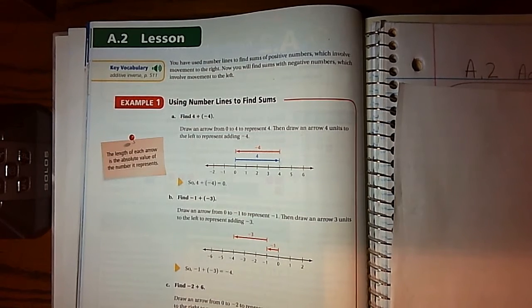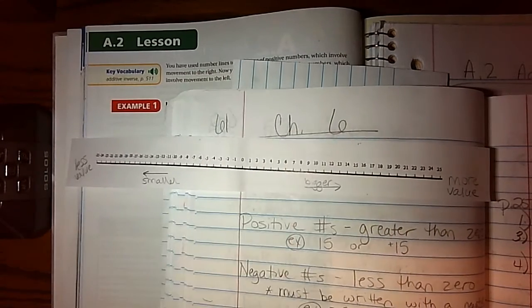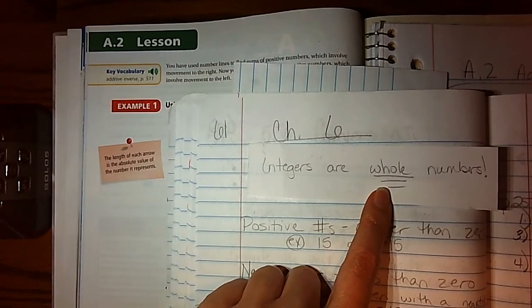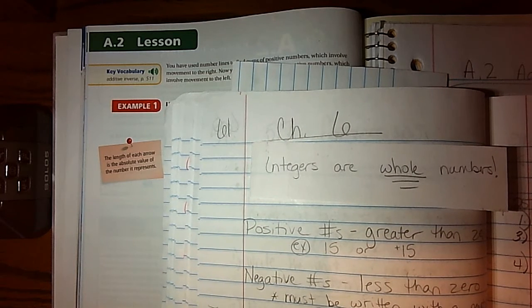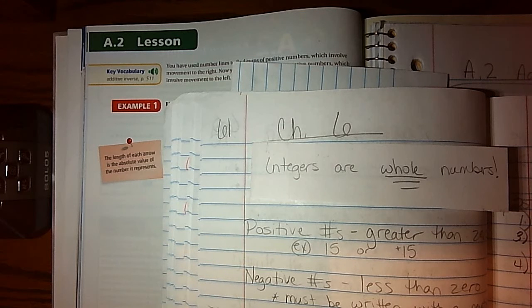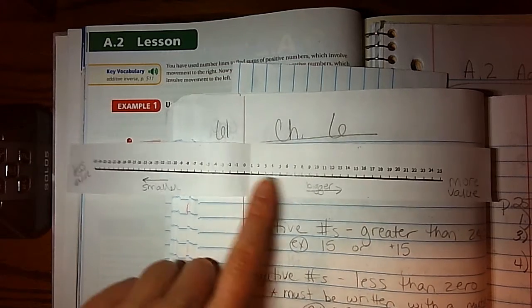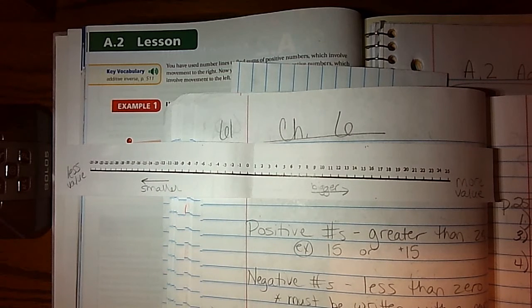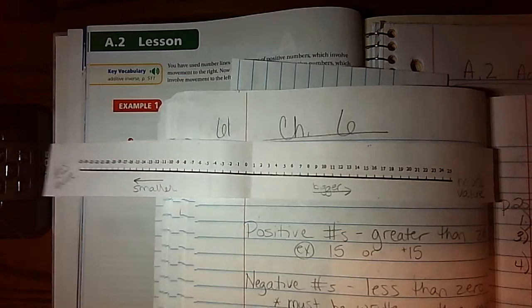And if we were actually in school, I would have had this nice little number line for you to use. But integers are whole numbers. There's no fractions or decimals as integers. But that doesn't mean we can't have a positive or negative fraction. That would just be called a rational number, not an integer. So feel free, if you want to use a number line to help in the beginning for adding and subtracting, it can be helpful. Just Google one, print one off if you can, make one if you want.